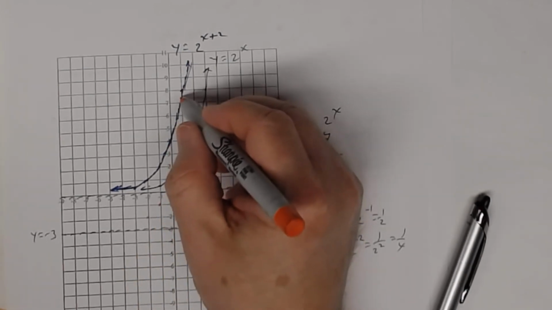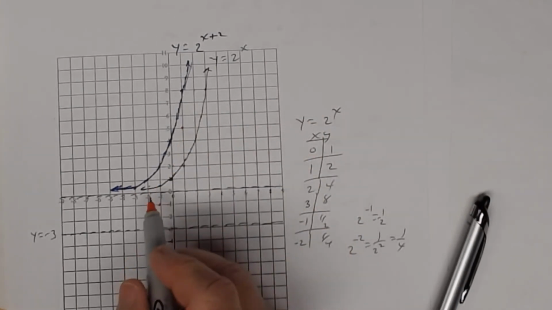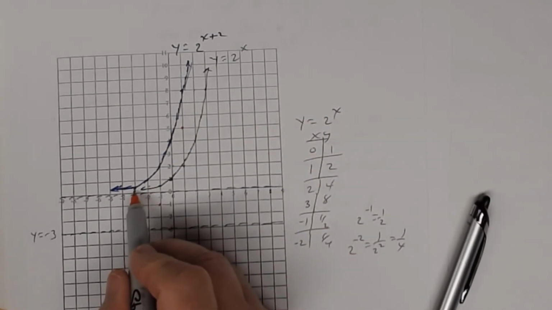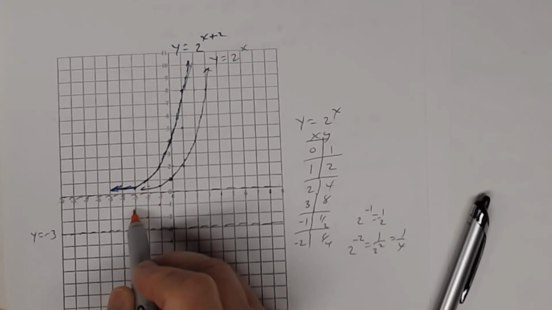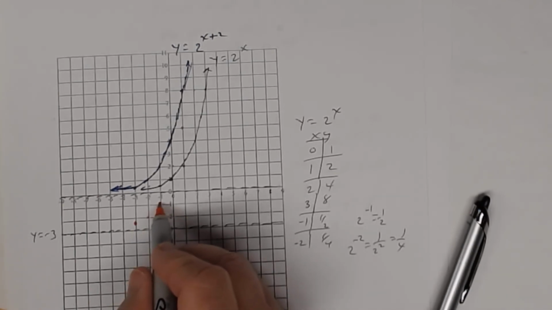And then right here, 1, 2, 3. And right here, let's just estimate this. 1, 2, 3, right here, let's say. Okay? All right, so then I get something that looks like this.